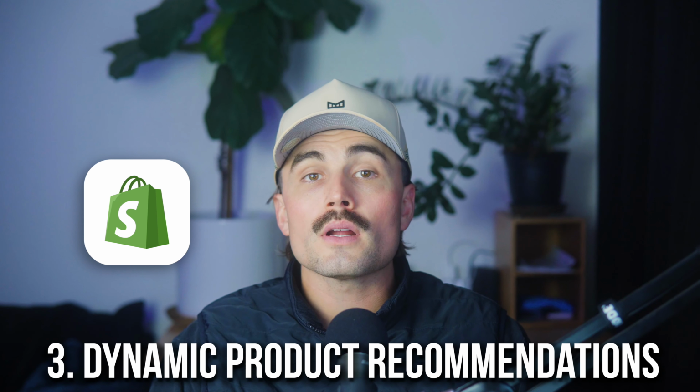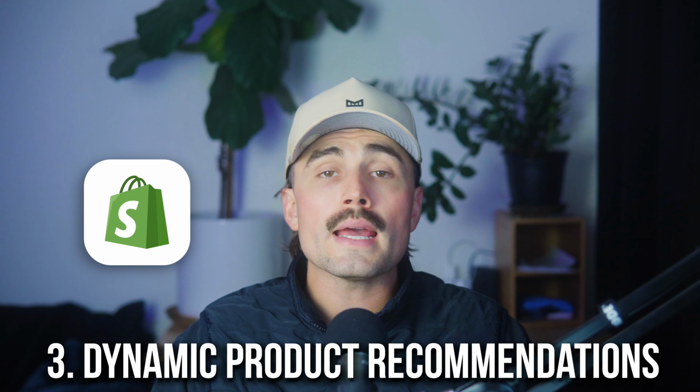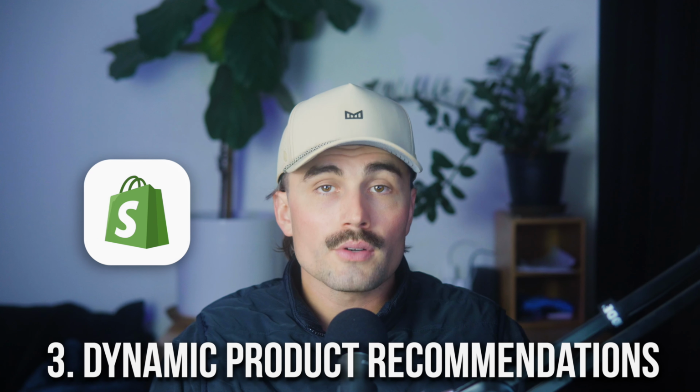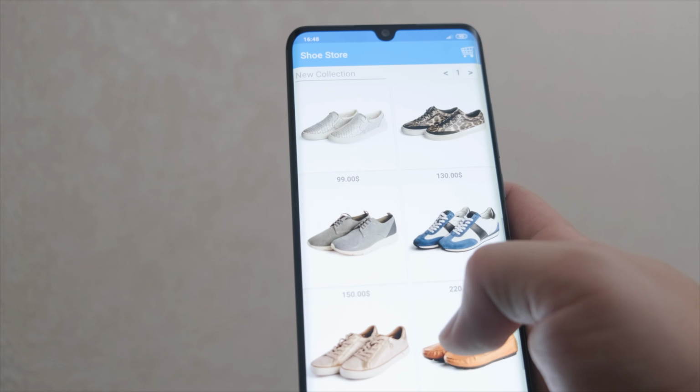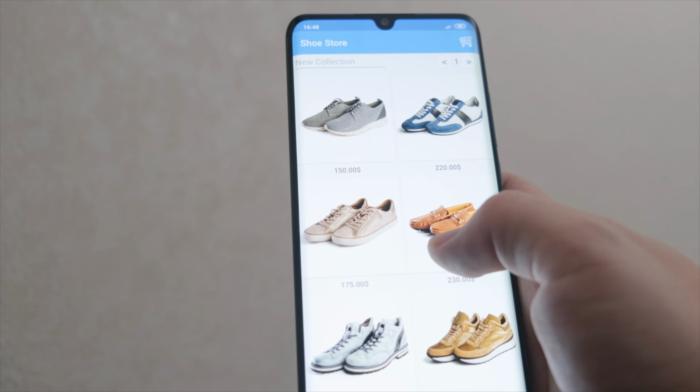3, dynamic product recommendations. You can include related or complementary products in your recovery email. If they left a pair of shoes, show matching socks or accessories. Just don't overload them. Keep it focused.